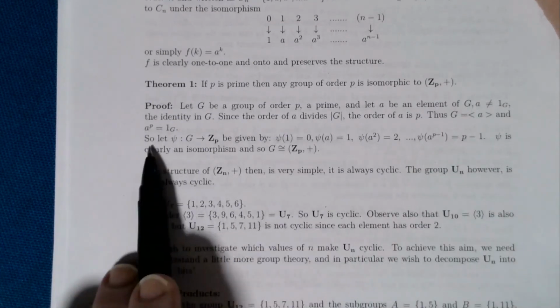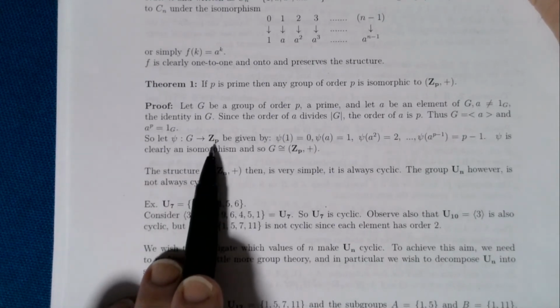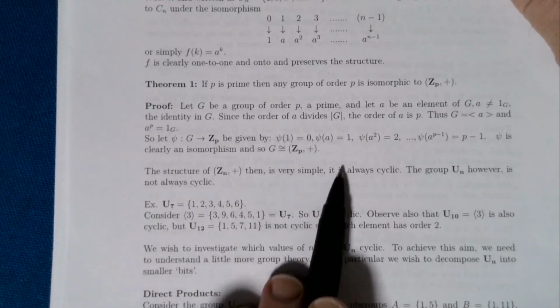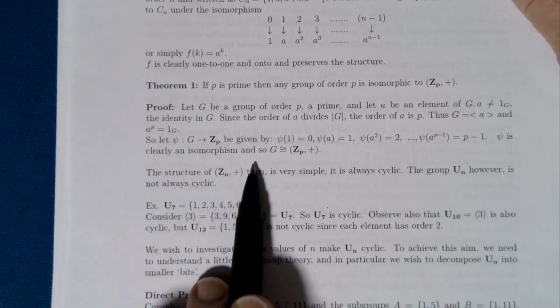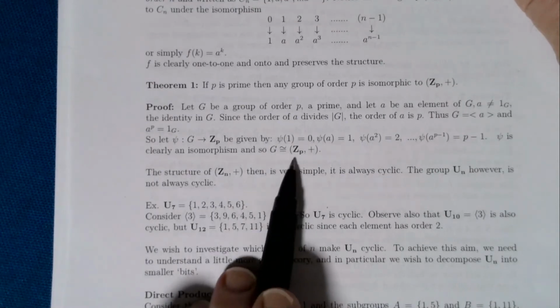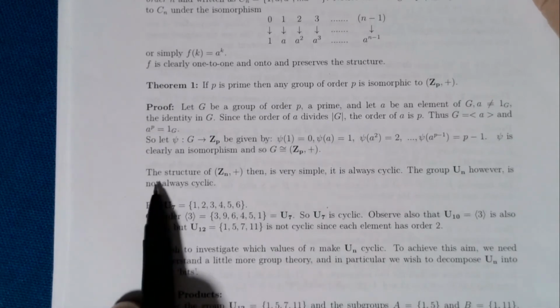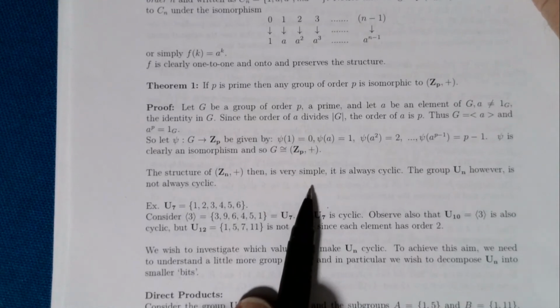Now we take our isomorphism, G into Zp, and it's exactly the one we did before. We map 1, the identity in the group G, to 0, a gets mapped to 1, a squared to 2, and so on. That is clearly an isomorphism, and so this abstract group G of order p is just isomorphic to the integers modulo p under addition. That's lovely, because that tells us the structure of Zn under addition is very simple. It's always cyclic.